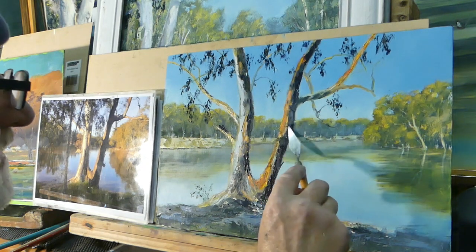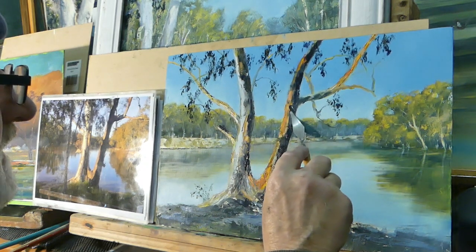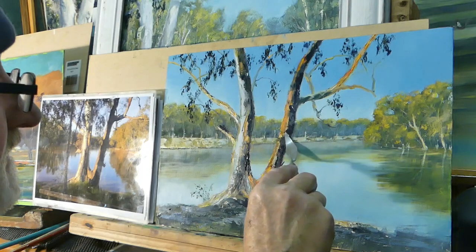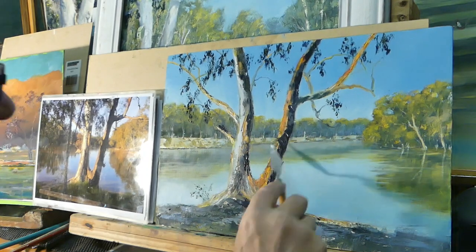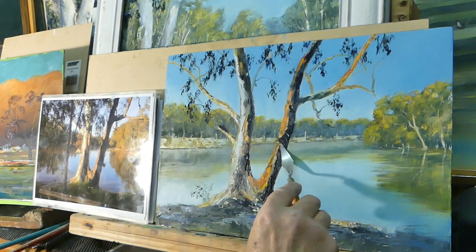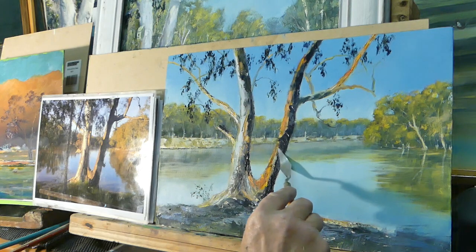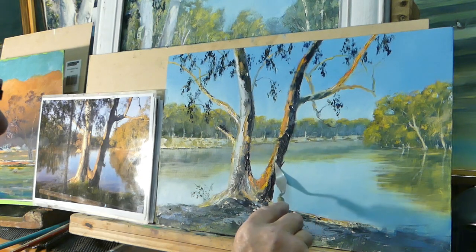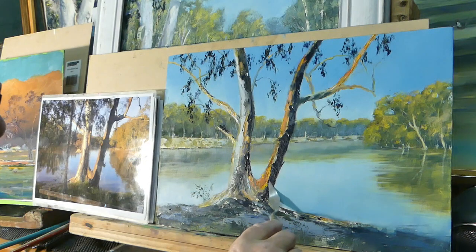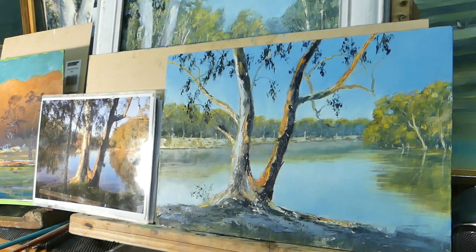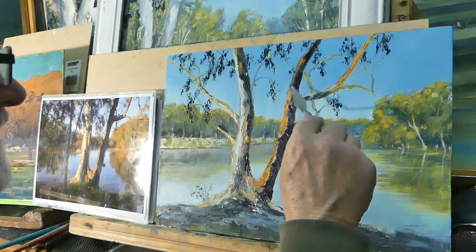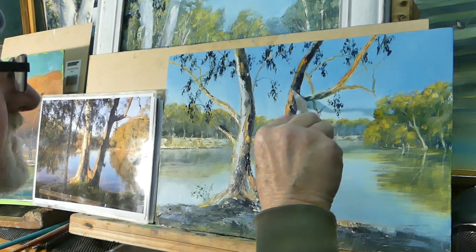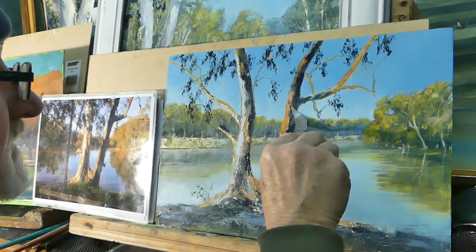So what I should be doing is making that a hard edge, right? So what I do is I get my little small paint spatula, and I push the paint into it, and that gives me a nice soft edge.